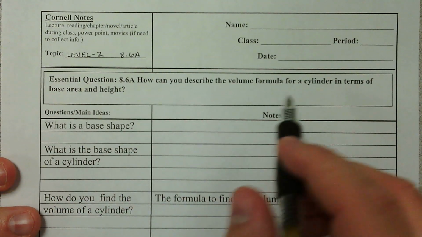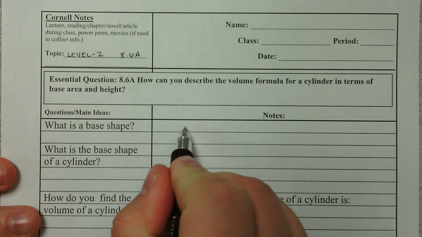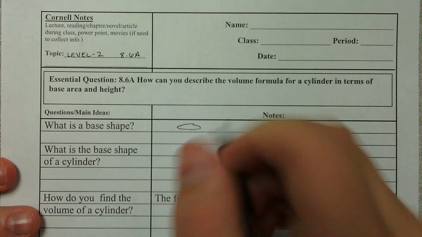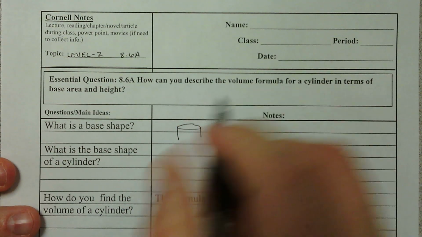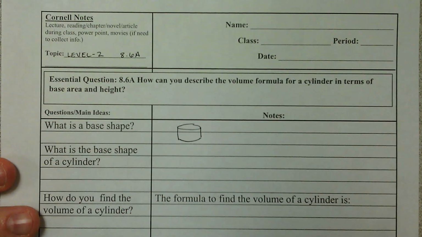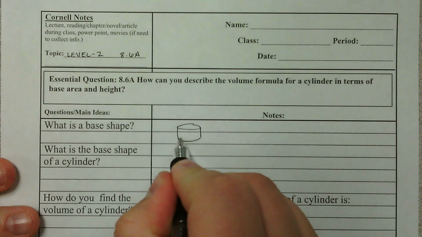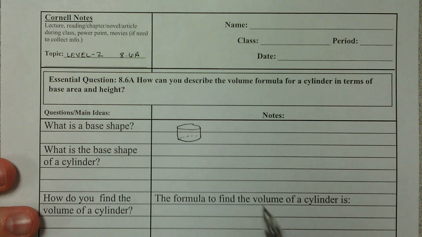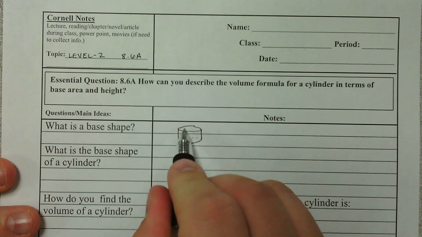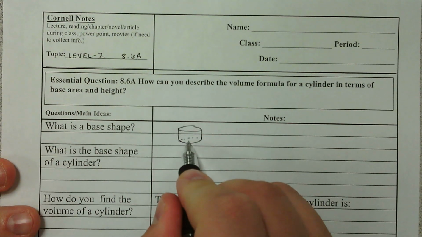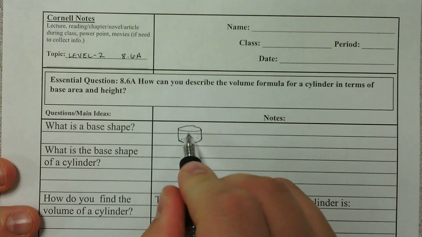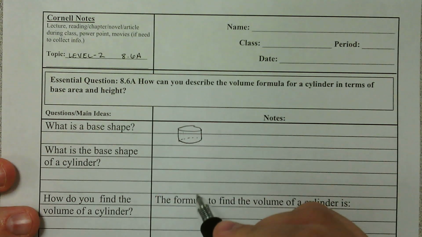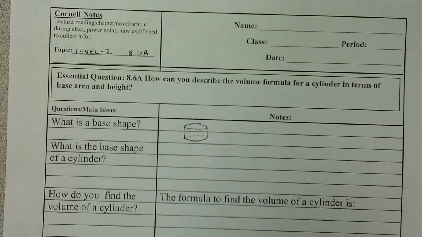Before we get started, we have to look at what we're talking about. We're talking about a cylinder. For those that aren't sure, a cylinder is like our typical cans. If we were to roll it out, we would see two circles on top and bottom, and then this large piece, if we cut it right down the middle, would be a long rectangle.